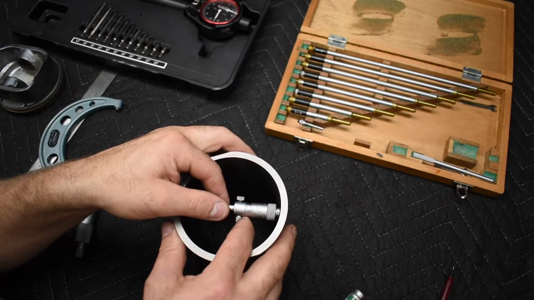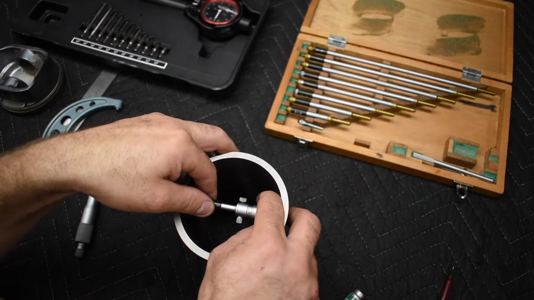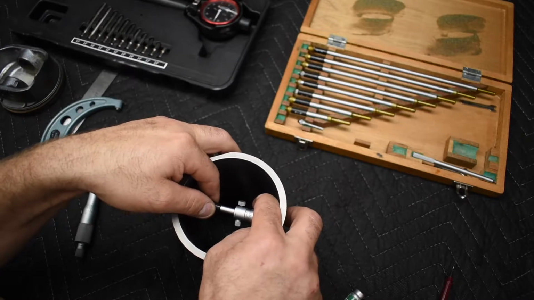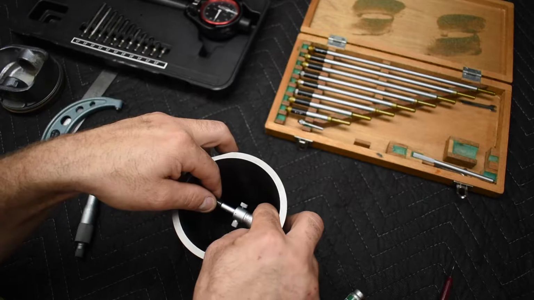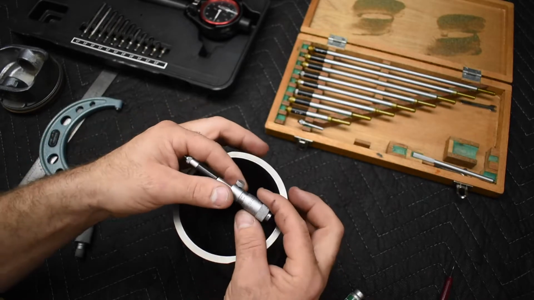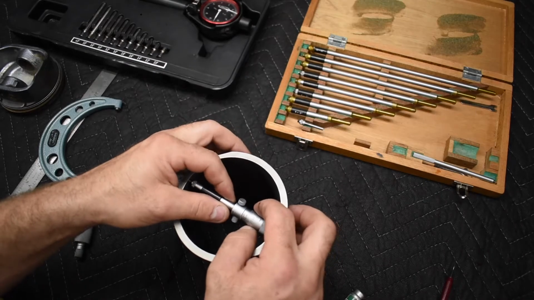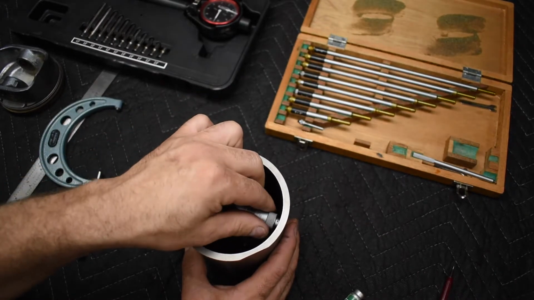We're going to try and sweep it. Oh, still going. Yep, still got that. And then we're going to go to 11, which is what the telescoping gauge said it was. And it stopped sweeping.